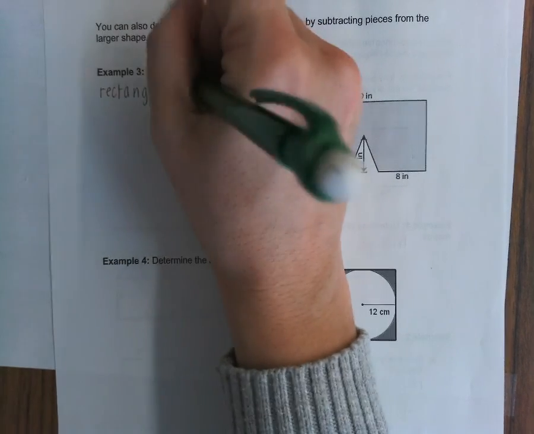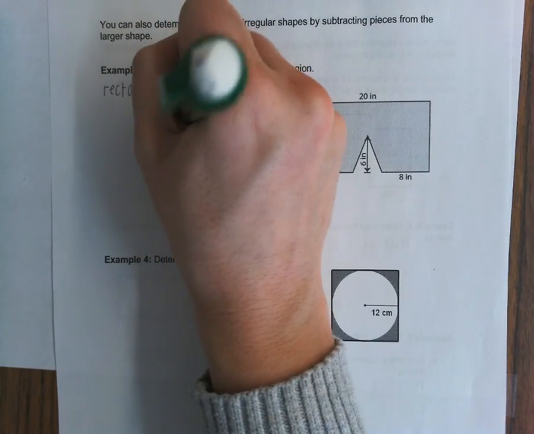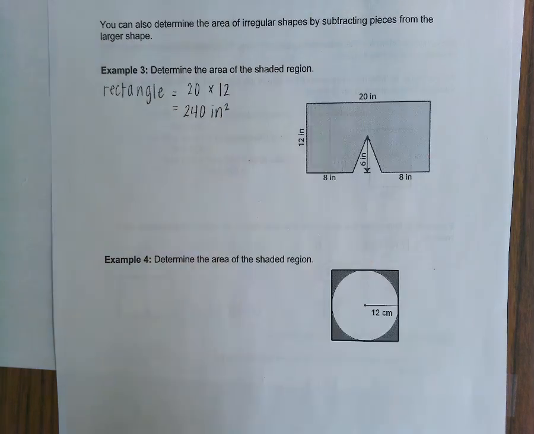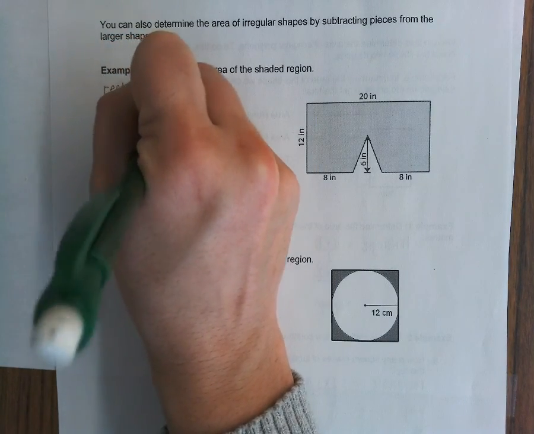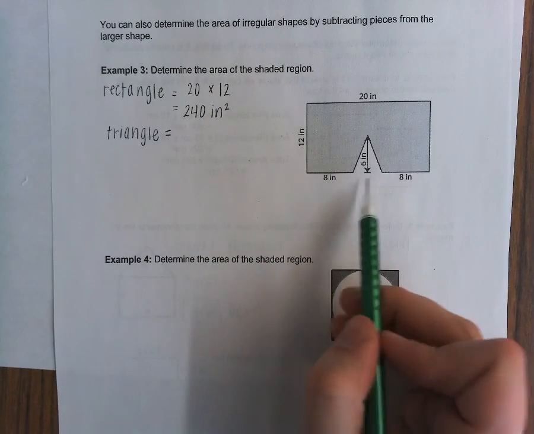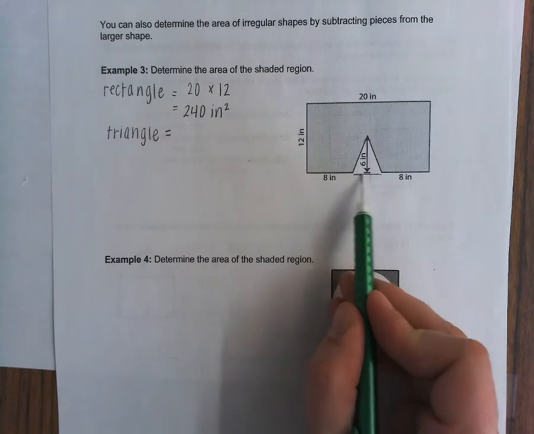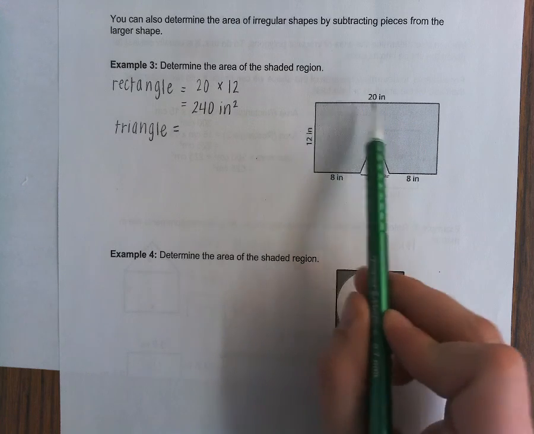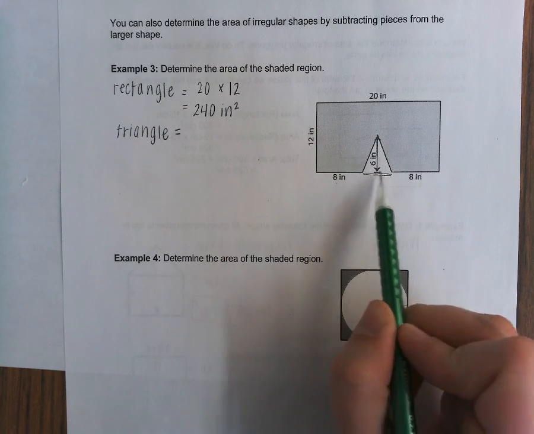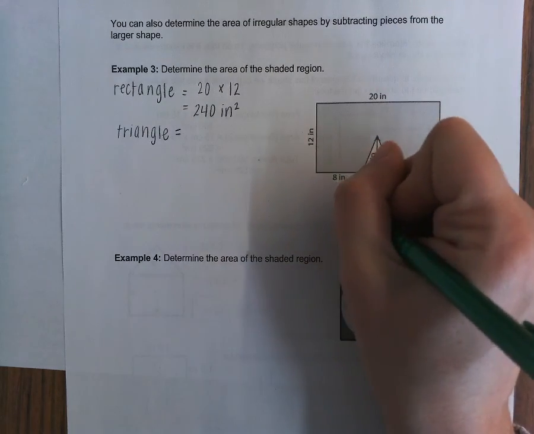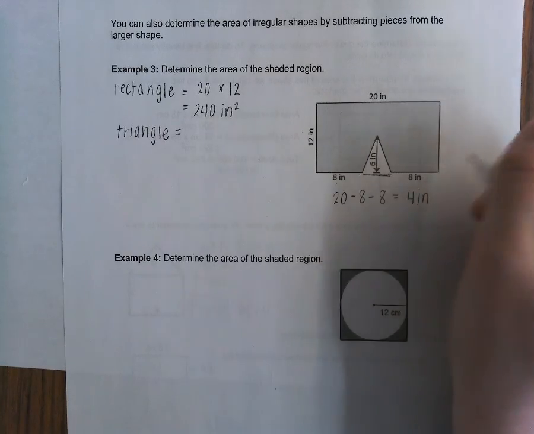If we start with the rectangle, its area is 20 times 12, which is 240 square inches. But if we remove this triangle, its area is base times height. Well, we can see the height is 6, but we don't exactly know what this base is. But if you notice, the entire length of this rectangle is 20. This little piece is 8, and this little piece is 8. So we can figure out what's in the middle by using subtraction. 20, take away 8, take away 8, which leaves us with 4 inches.